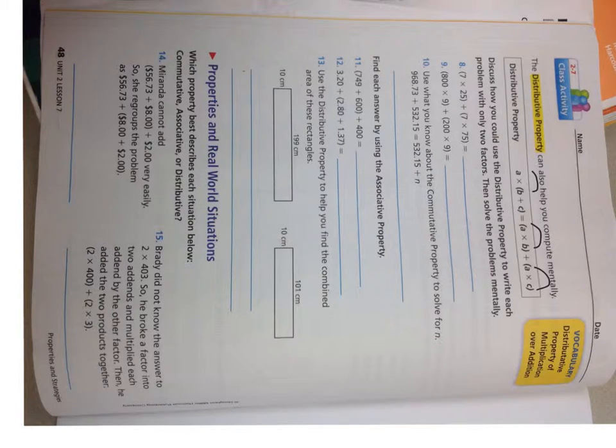Down here, discuss how you could use the distributive property to write each problem with only 2 factors. So basically, it is already in 7 times 25, 7 times 25. So what we could do is put 7 times 25 plus 75. Because it was already like this. So your A is 7, A times B, so B is 25. And then A times C, so your C is 75. So I rewrote it in the first form, 7 times 25 plus 75.